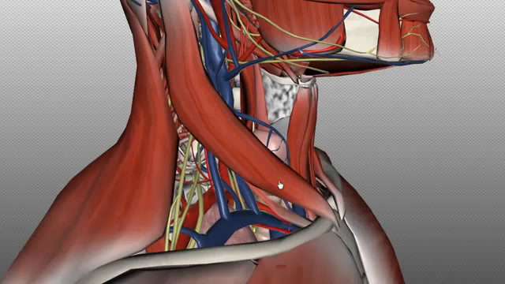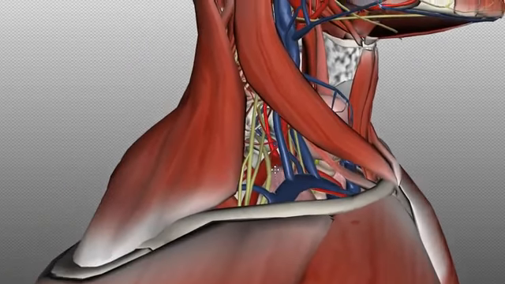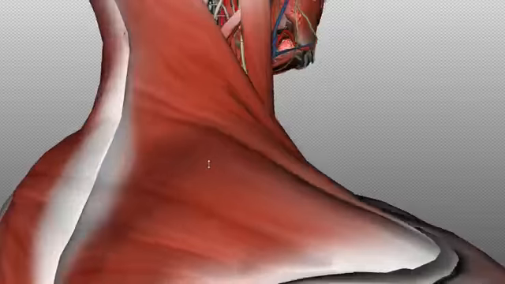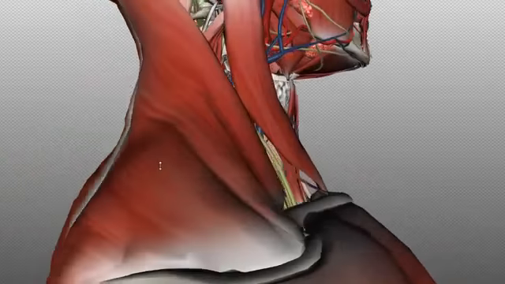So the posterior triangle lies just behind the anterior triangle, and it's formed by the posterior border of the sternocleidomastoid, the middle portion of the clavicle, and the anterior border of the trapezius muscle. This big muscle at the back, big powerful muscle there.